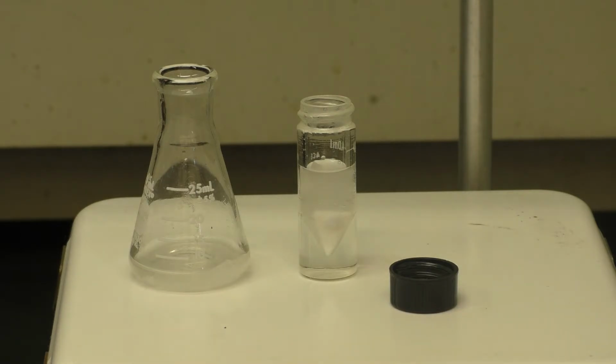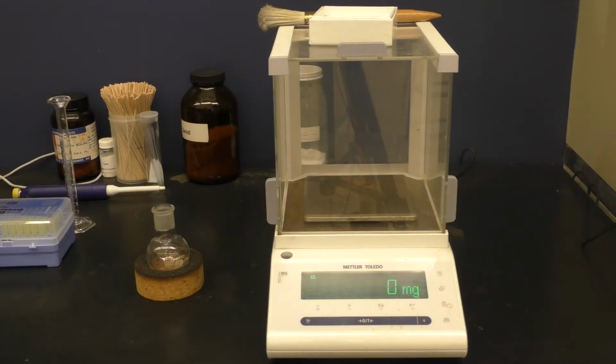We'll let that sit for a couple minutes just to absorb any water that remains in the solution. The organic extracts will next be transferred into a clean round bottom flask and the solvent removed using the Rotavap. So we'll get the mass for that round bottom flask so that we can then get a final mass with our product after the solvent has been removed.